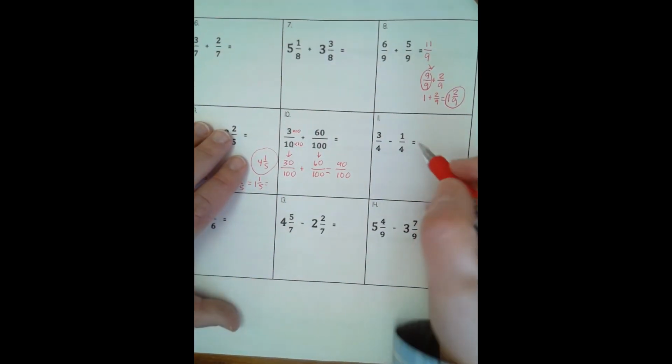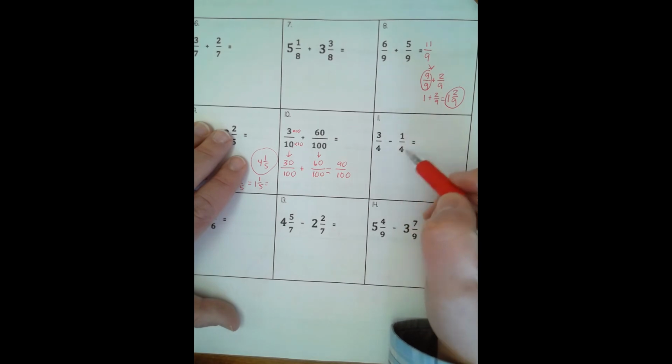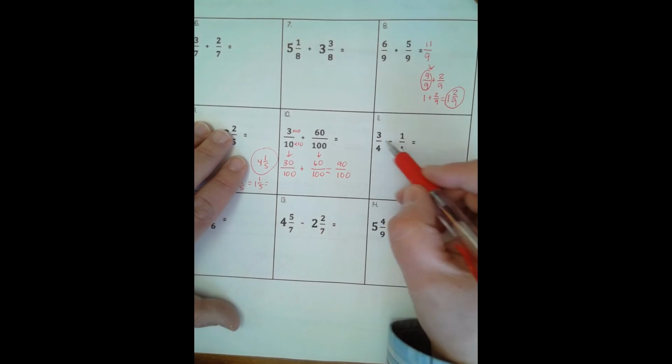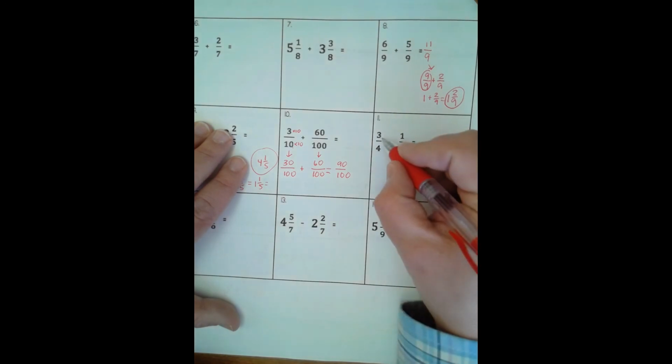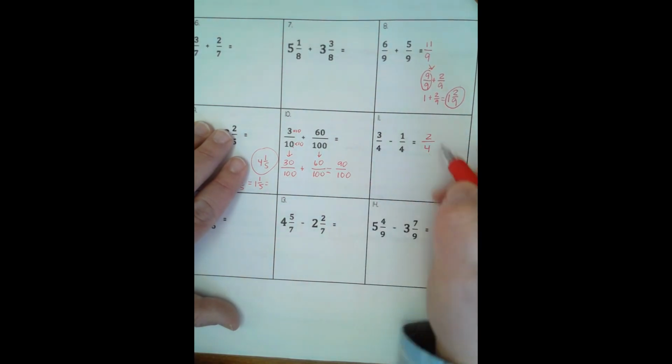Subtraction. Well, this is the same as adding. When you have the denominators that are the same, you can just go ahead and subtract them like you would adding. You don't need to do anything to the denominators. So you just go 3 take away 1. You just deal with your numerators. So 3 take away 1 is 2. And then you just use the same denominator for 2 fourths.